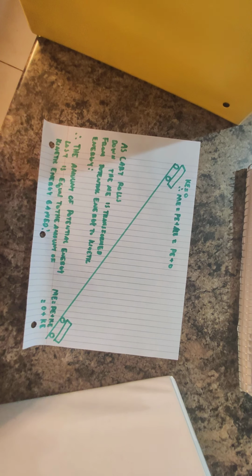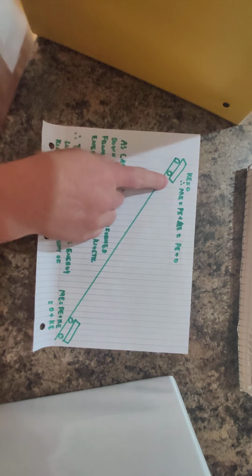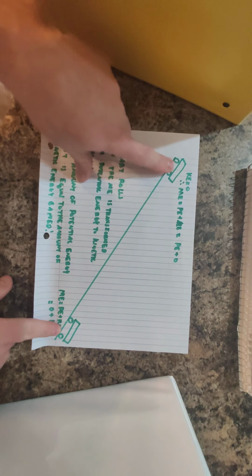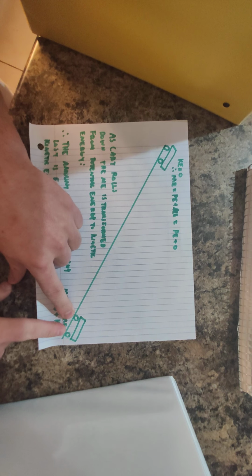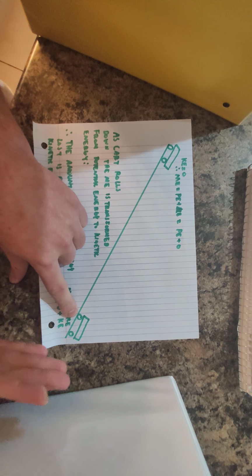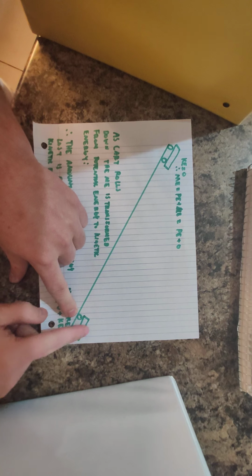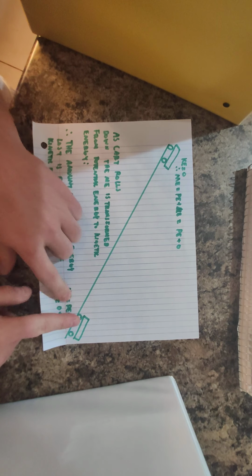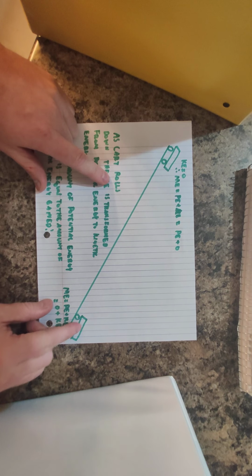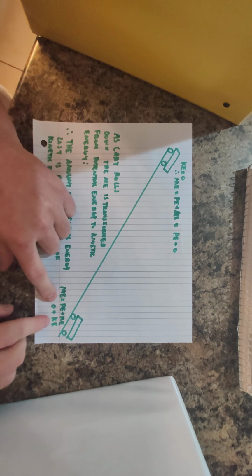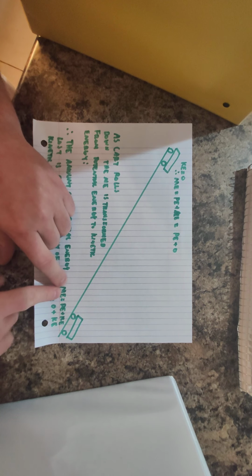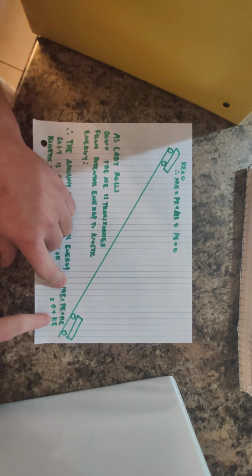At the bottom, right before the cart stops because it's blocked by a block or something, it's all kinetic energy. So your mechanical energy at the very bottom is equal to your kinetic energy. Why?